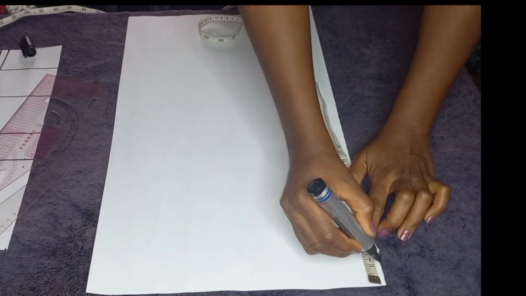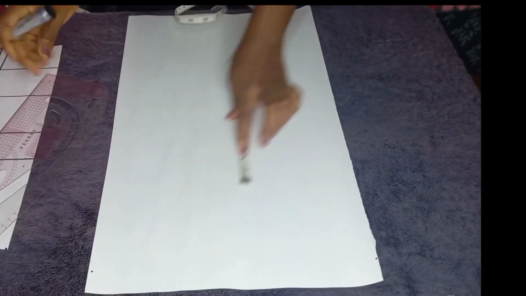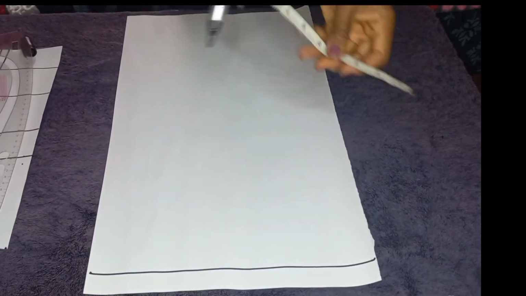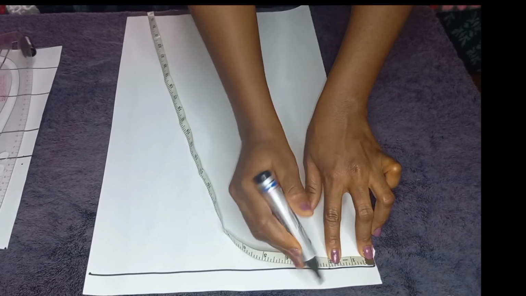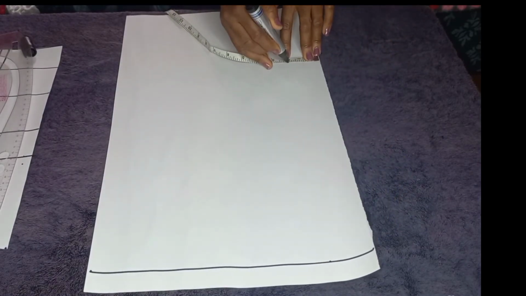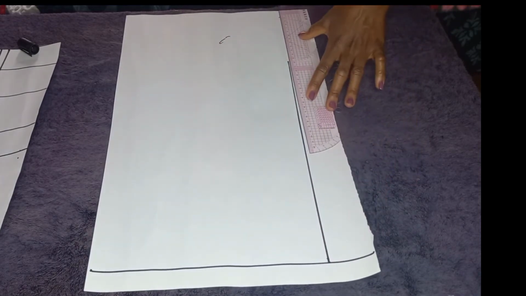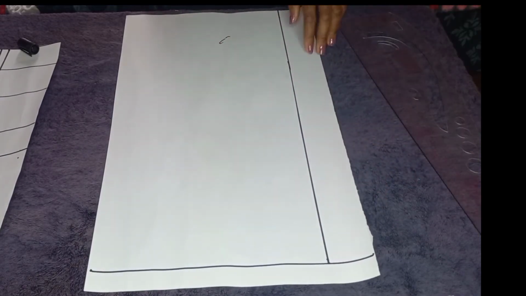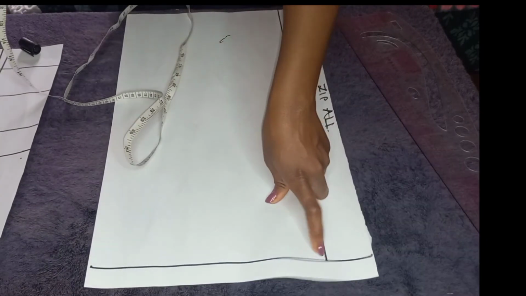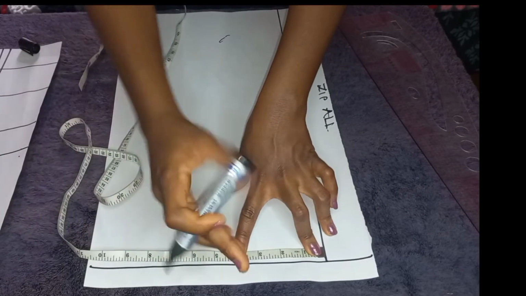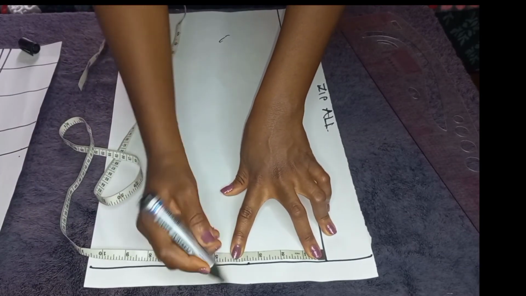So here I have my back pattern, a fresh new pattern paper, which I'm going to be using to draft out my back pattern. So I am doing exactly the same thing I did for the front, our starting line, and then from that point I am marking 2 inch, and this is just going to serve as our zipper allowance. So go ahead and mark your 2 inch and label that as a zip allowance. So every measurement you take will start from that point.